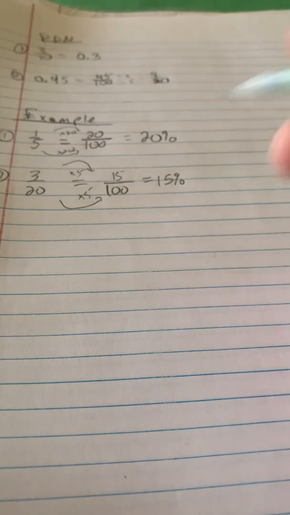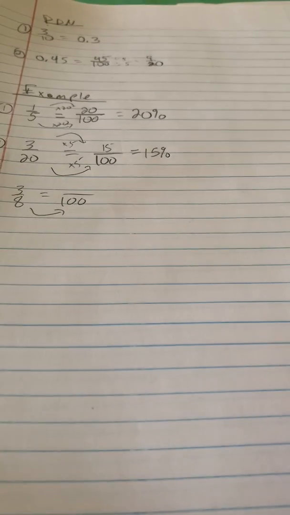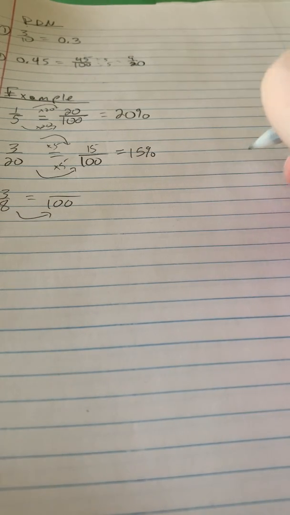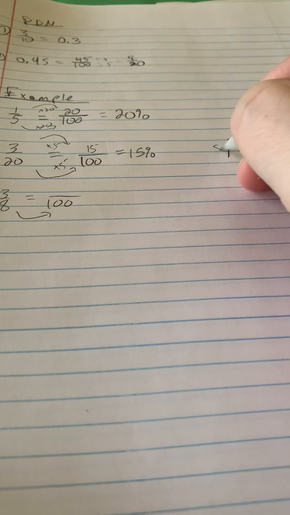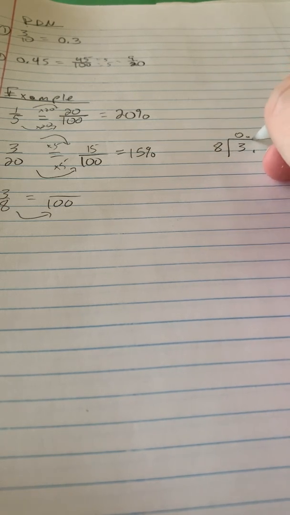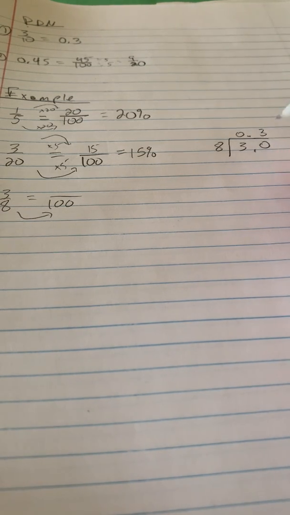We have the same problem, though, with some fractions as we had yesterday. So today we have 3/8, which I cannot change to 100. 8 does not get to 100. When I run into that problem, I have to do a division problem, and I have to first change it to a decimal. So 3/8, I'm going to come over here and do 3 divided by 8. Goes in 0 times. Of course, when I'm working with decimals and percents, it's always going to be 0 point something. 8 goes into 30 3 times. 3 times 8 is 24. I subtract, I get 6.